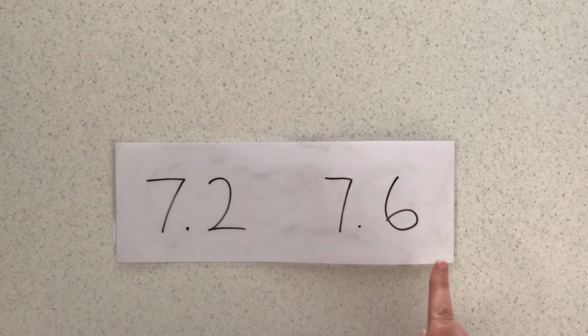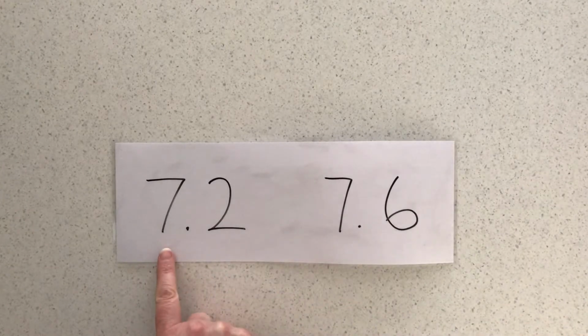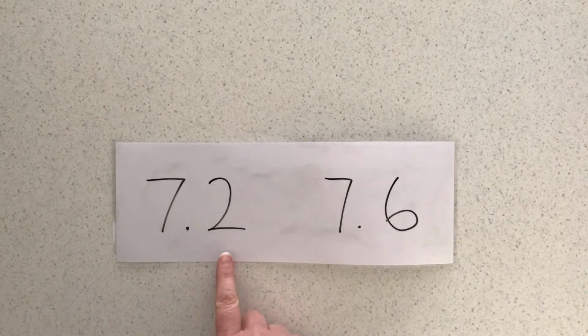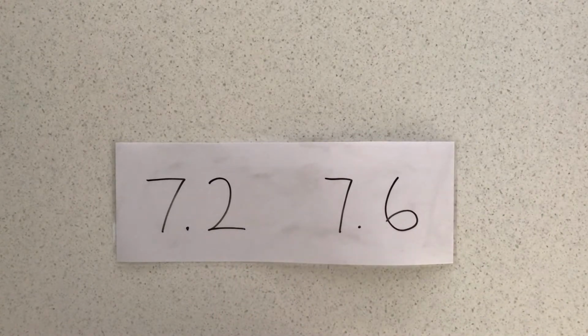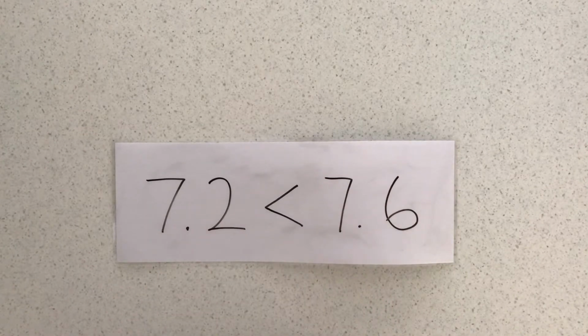7.2 and 7.6. To compare two numbers, we compare digits with the same place value, starting with the largest place value digit. The ones digit has the largest value. Both ones columns have the number 7 in them. Because these are equal, we need to compare the digits in the column with the next largest place value. The tenths column has the next largest place value. 2 tenths is less than 6 tenths. So 7.2 is less than 7.6.